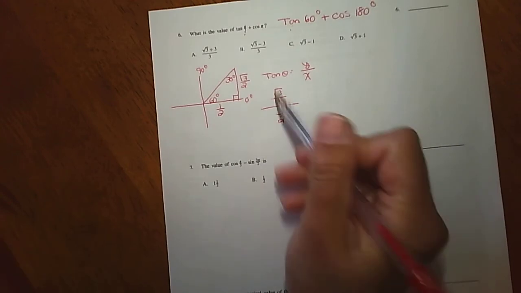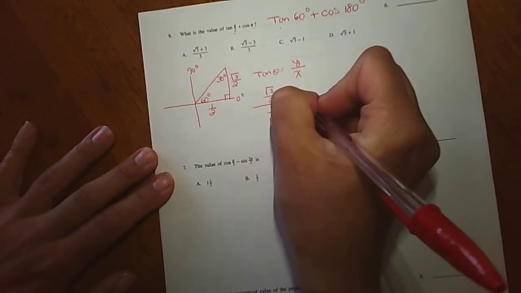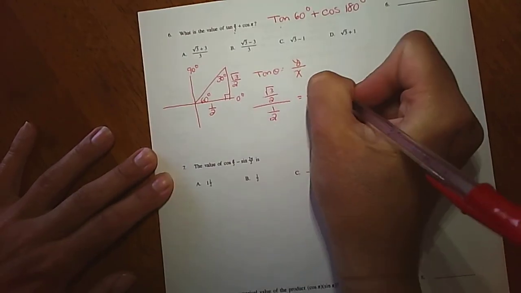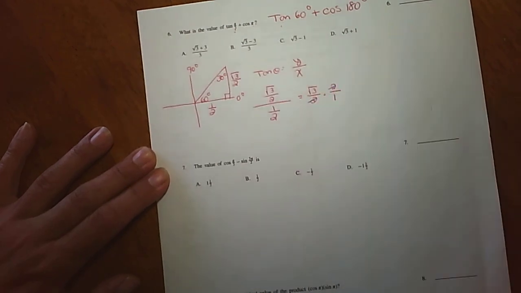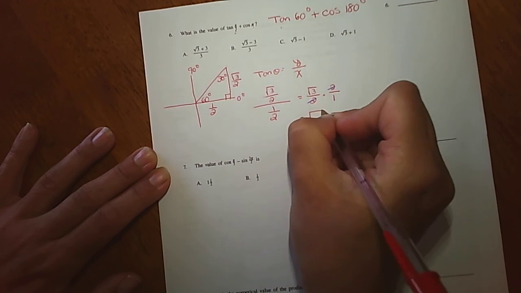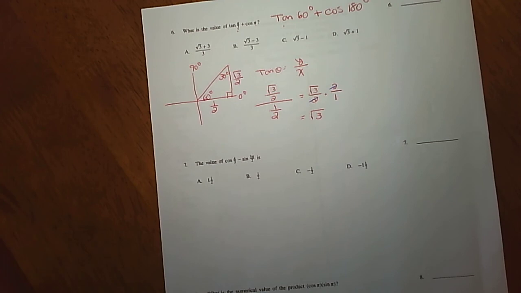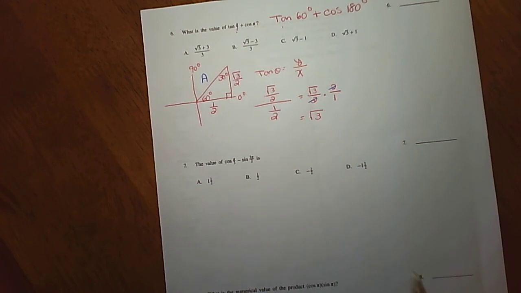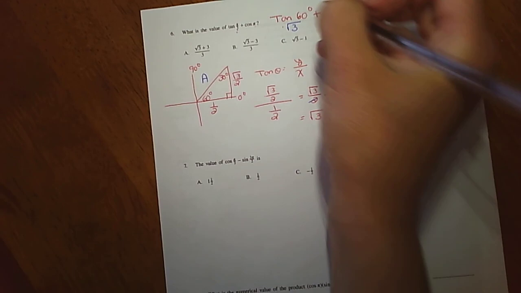Now, these are not the same, so it doesn't turn out to be the number 1. What we're going to do here is keep, change, flip. The 2's cancel, and we get radical 3. Now, would it be positive radical 3 or negative radical 3? We're in the A quadrant, which means all are positive. So that means this guy is going to be positive radical 3.